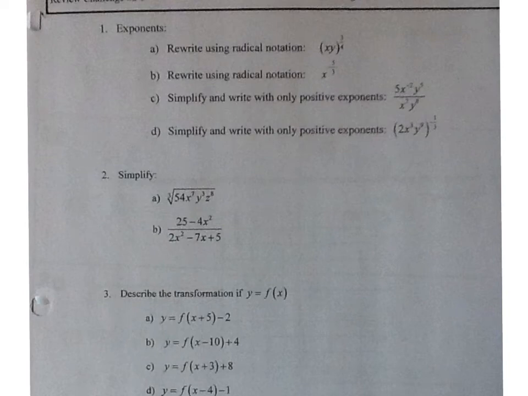Okay, so today what we're going to work on is review for the next test. So this is for test 2-3. So number 1 says to rewrite using radical notation. So remember that a fractional exponent is power over the root.